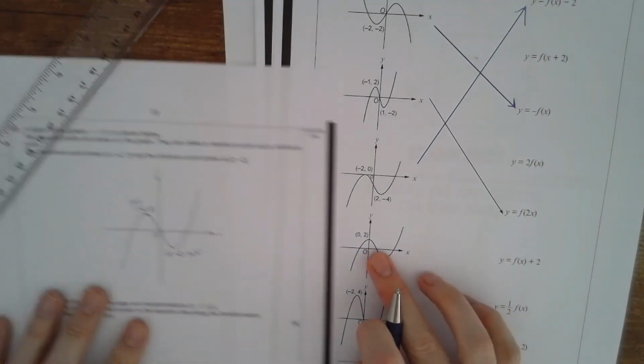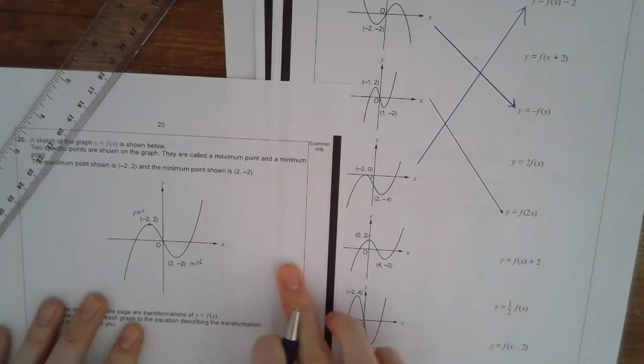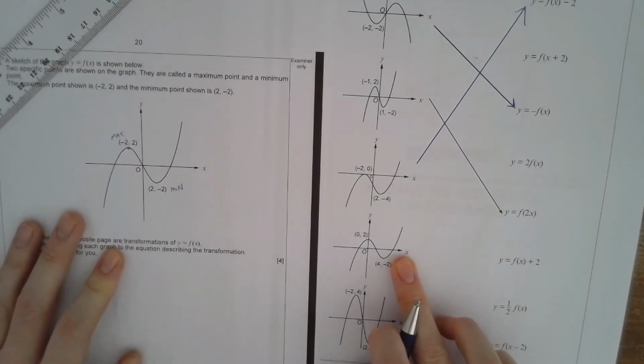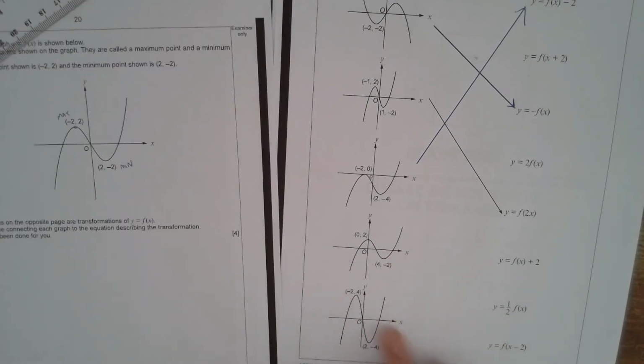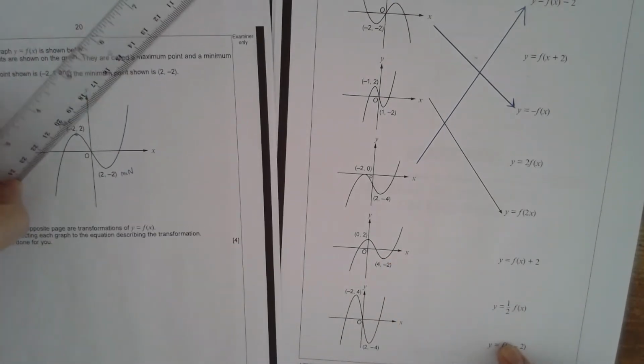This one here has been moved. It's moved this graph over to the right 2 places. If it's moved to the right 2 places, I'm looking inside a bracket, not a plus 2 like I'd expect, but the opposite. So I'm looking inside a bracket for minus 2, which is this one down here.